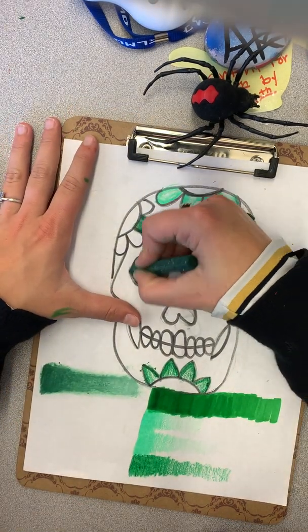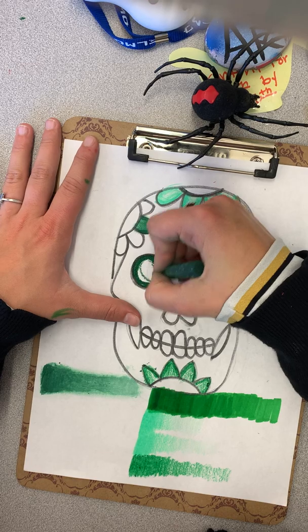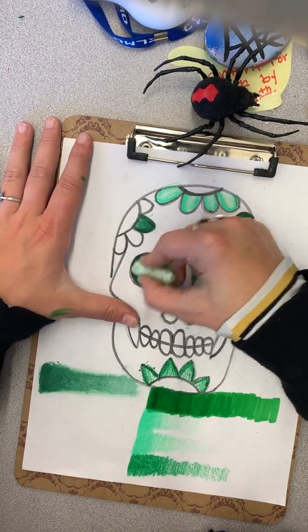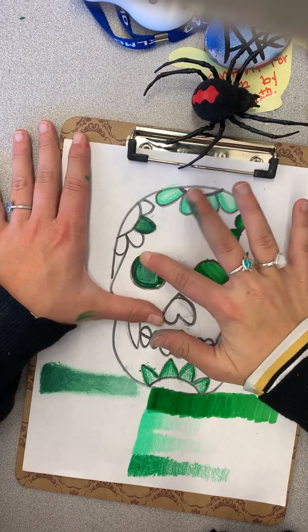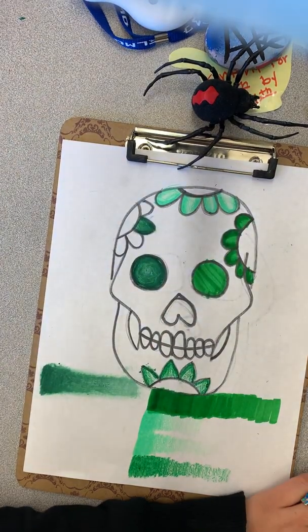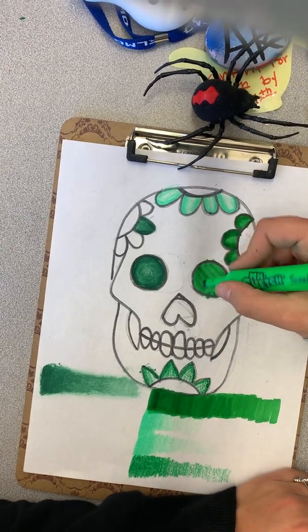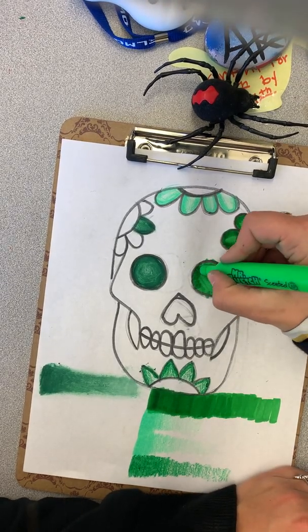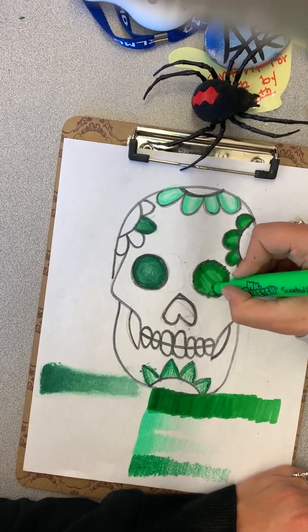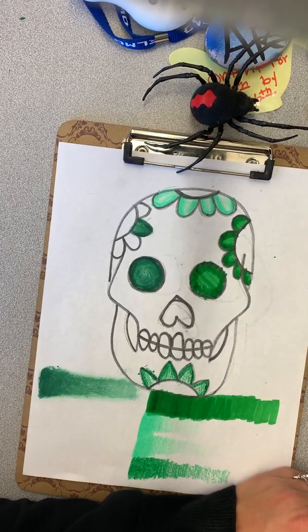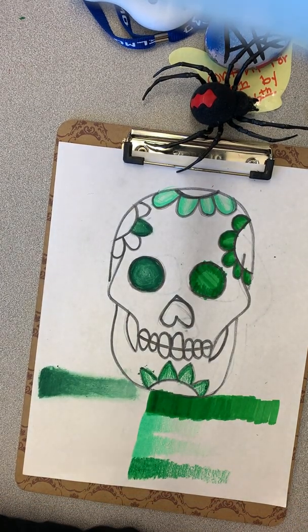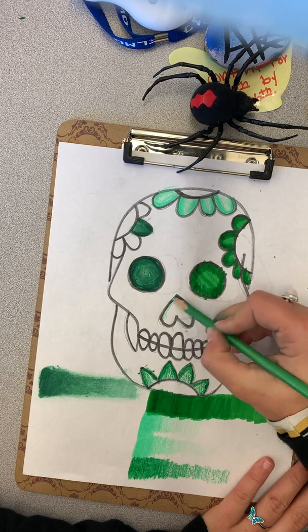With this, I'll show you. One more layer. Inside the nose.